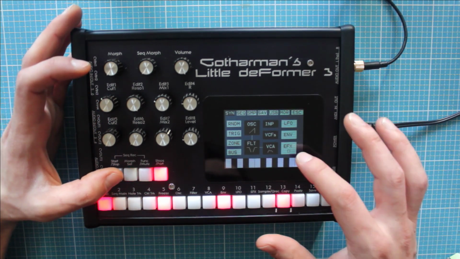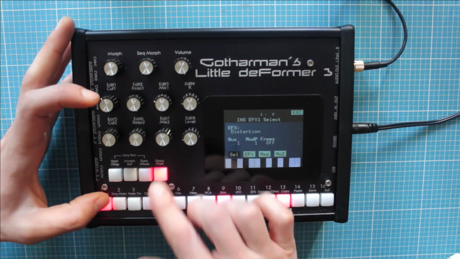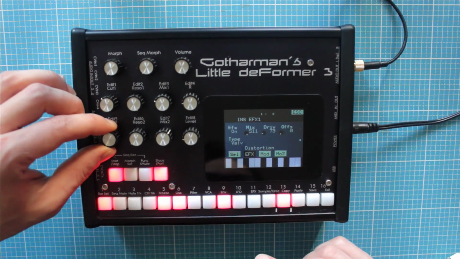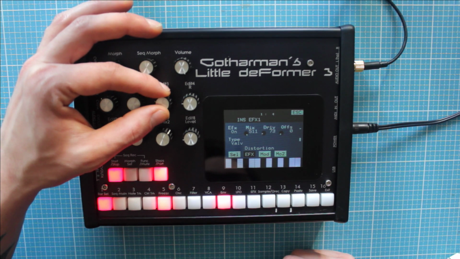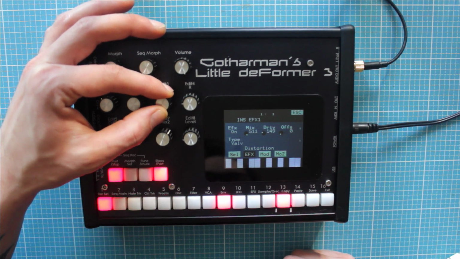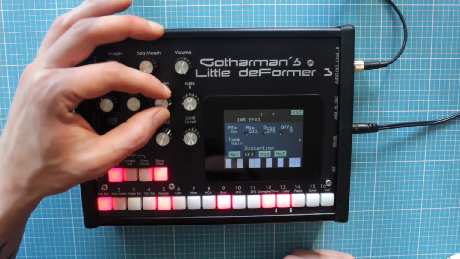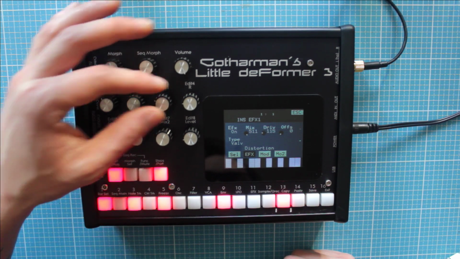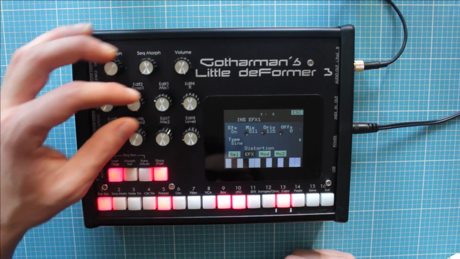Alright, so now let's try some other distortion on the parameter. Let's try valve distortion, for example. Or sine.